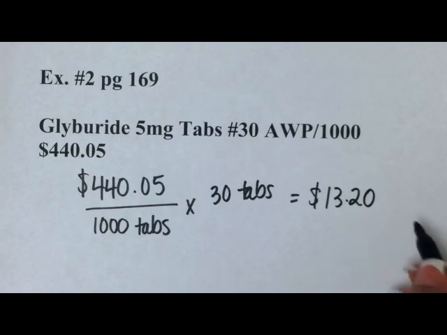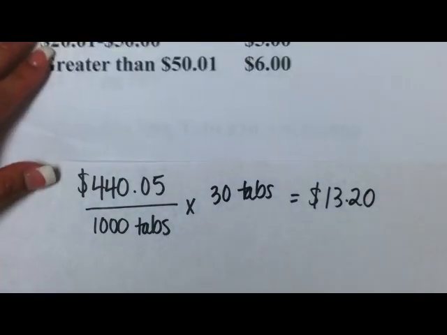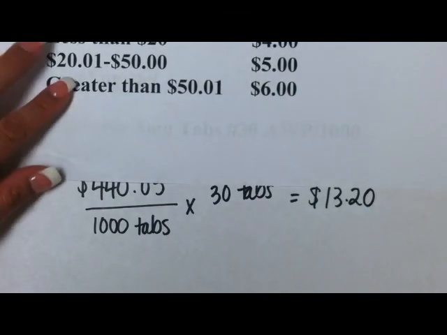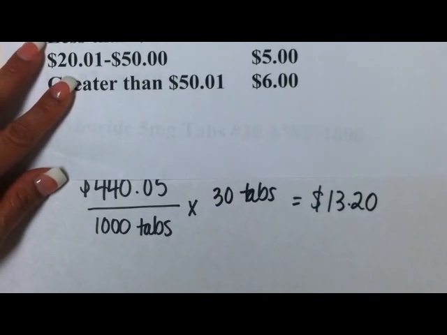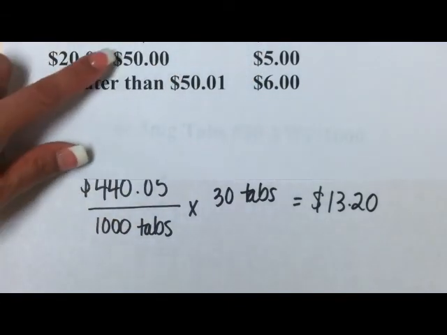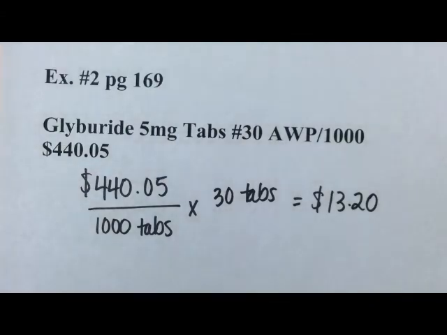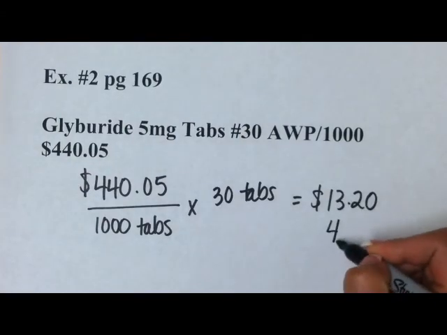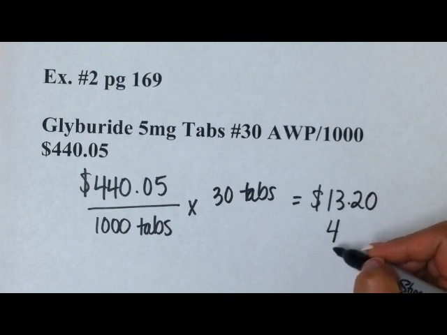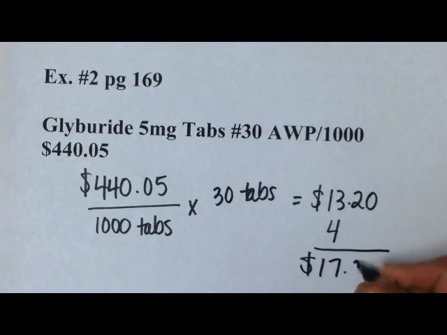This is the AWP for 30 tablets. When we go back to the chart, we can see that our fee is going to be $4 because the AWP is less than 20. When we add that professional fee of $4, our total cost is $17.20.